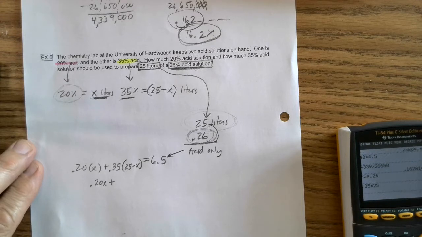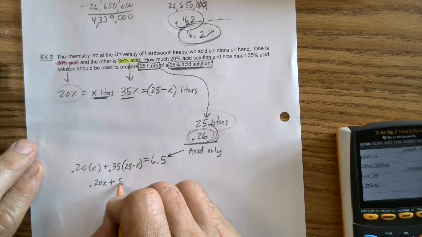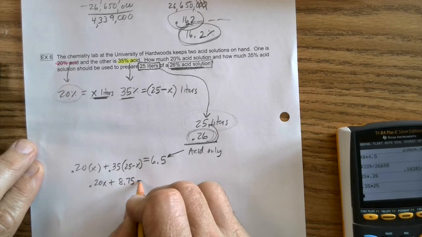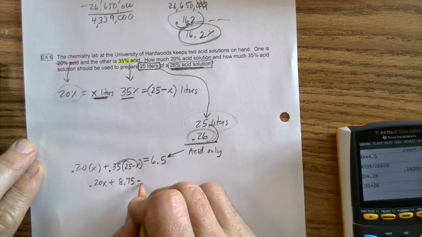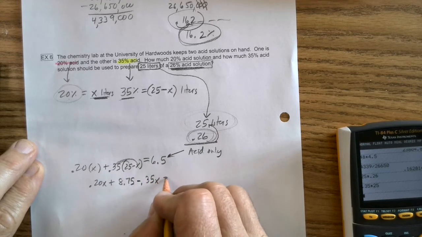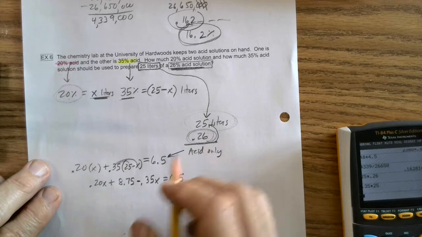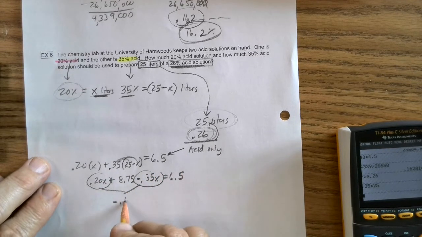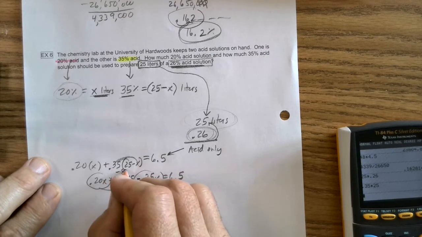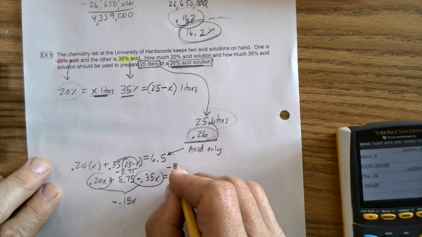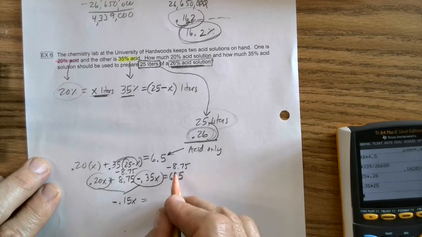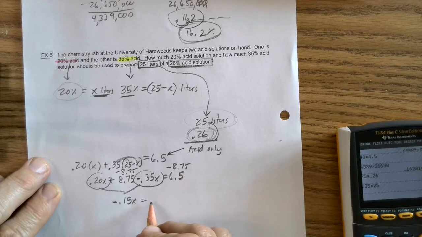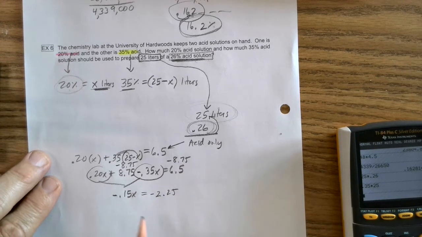25 times 0.35, 8.75, pretty convenient. Minus, see, I'm distributing, 0.35X equals 6.5. I'm going to add my like terms right here. So I get negative 0.15x. I'm going to subtract 8.75, subtract 8.75. I can kind of look at that and say, aha, that's going to be negative 2.25. Now I'm going to divide by negative 0.15, divide by negative 0.15.